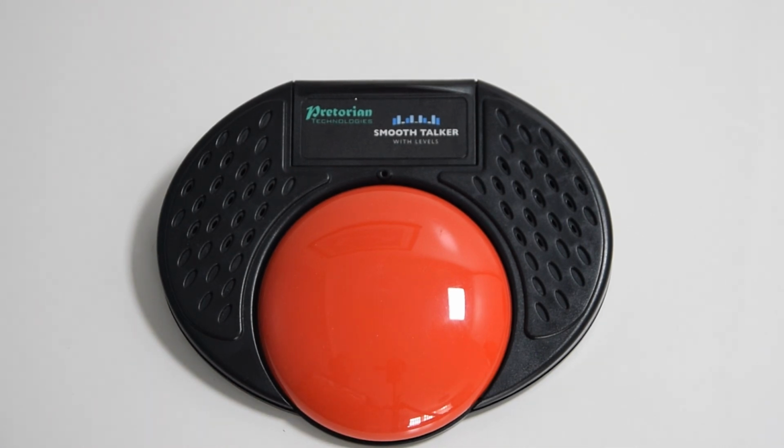So that's sequential mode. It plays them in a sequence, hence the name, and as you get to the end of the sequence, it will just start that sequence again. I'm going to move on to different modes now, but hopefully that shows you a quick introduction of how to set up the Smooth Talker and get straight into it.